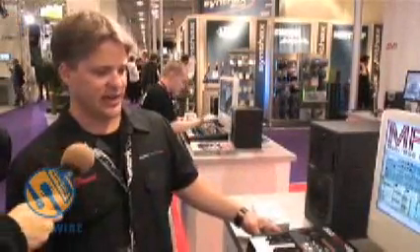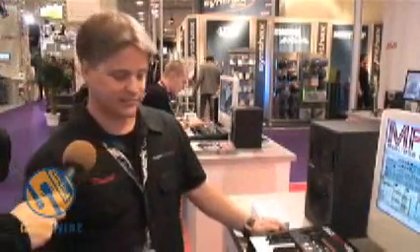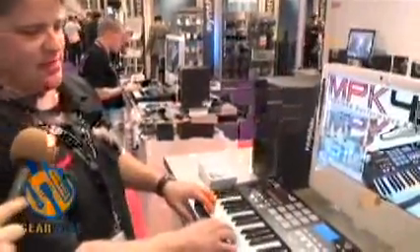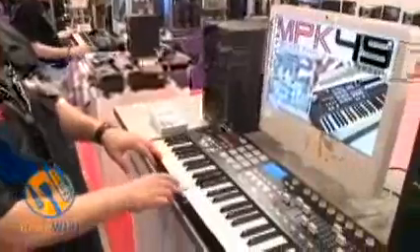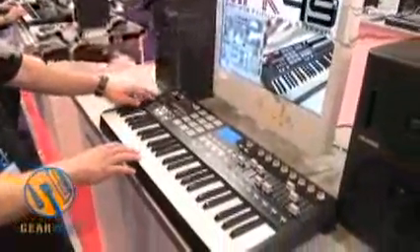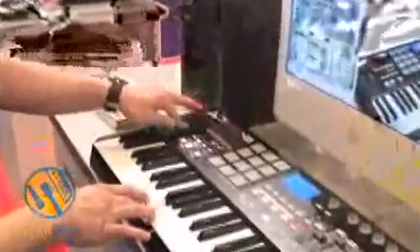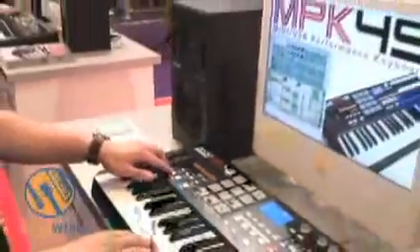I'm going to take you through a demo of the MPK49. We have a 49-note semi-weighted keyboard with aftertouch. We have the pitch bend and the mod wheel. We're using Reason today to go through some of the sounds and samples.